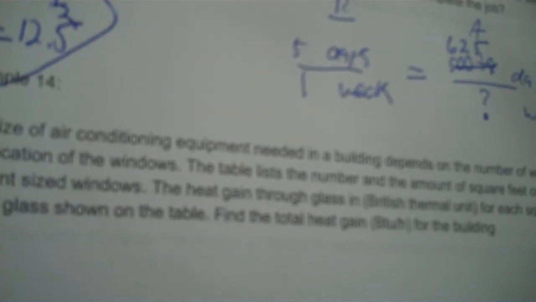Heat you don't really see necessarily unless it's coming out of a toaster or something. But they have a thermometer, and it's measured in British thermal units, BTU. That's how heat and air are measured. For each square foot of glass shown on the table, find the total heat gain for the building.